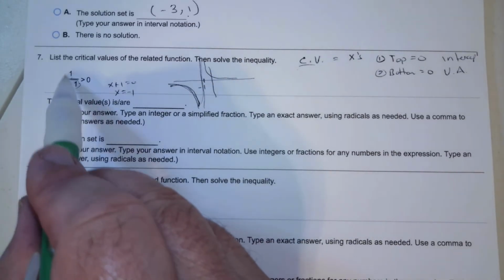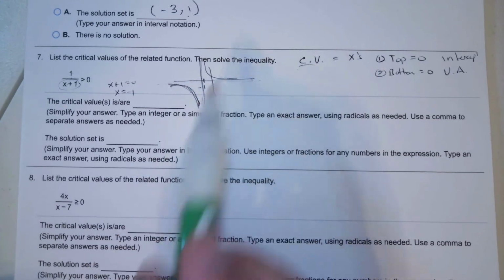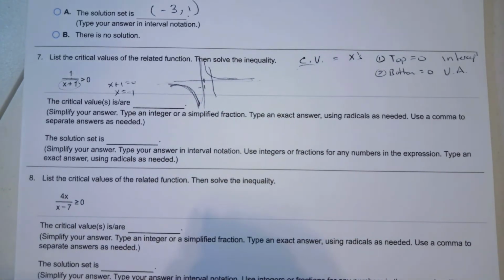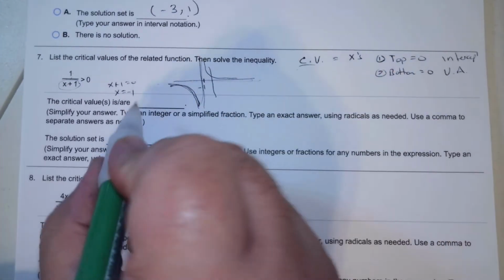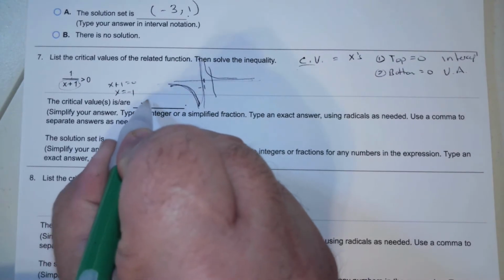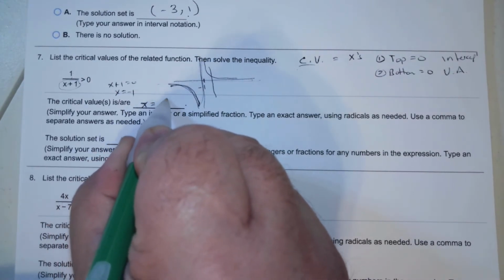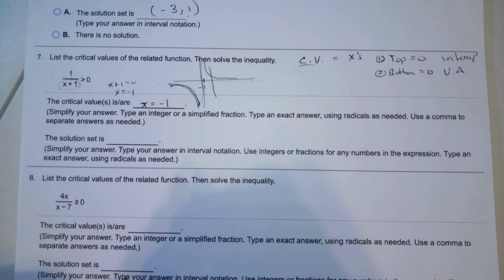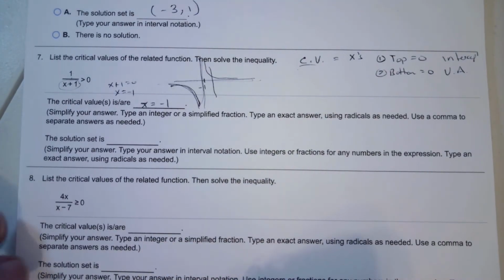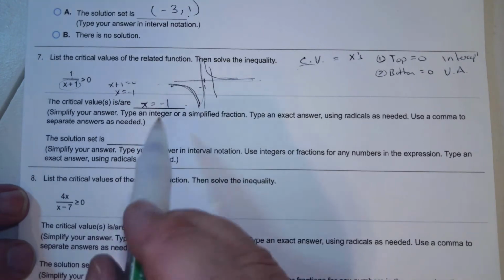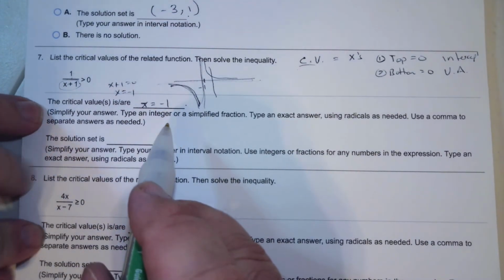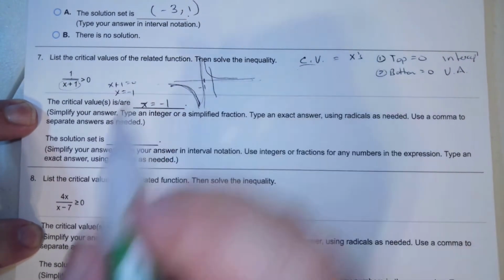And since the bottom's bigger, the horizontal asymptote is the x-axis. So the critical values are simply at x equals -1. So that's the only intercept I have. That's the only critical value I have, because that defines my vertical asymptote.